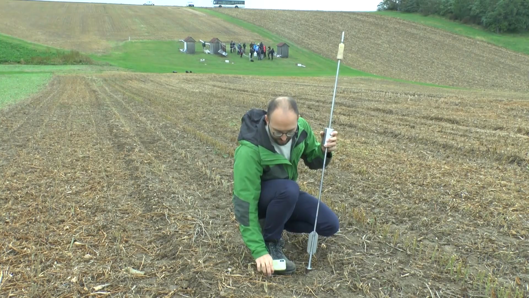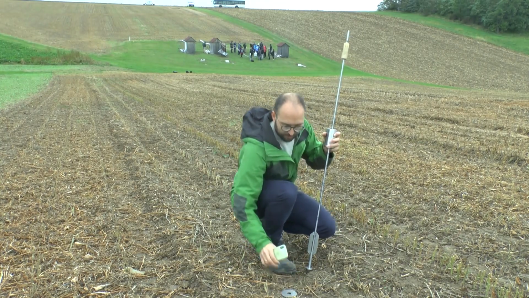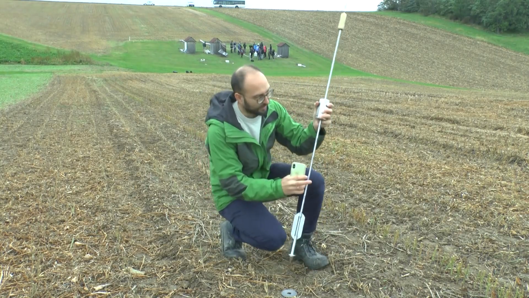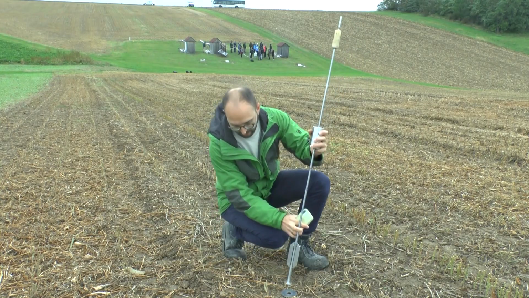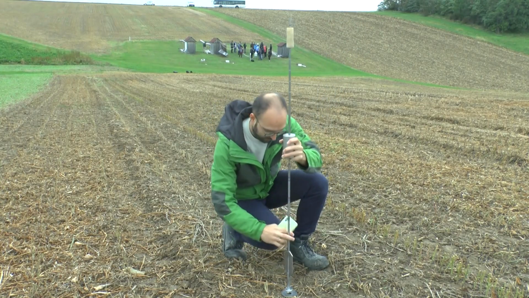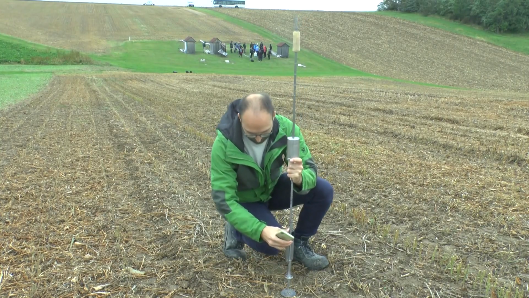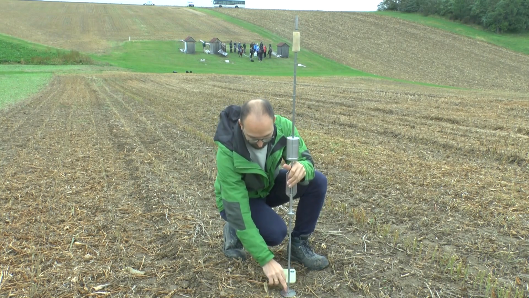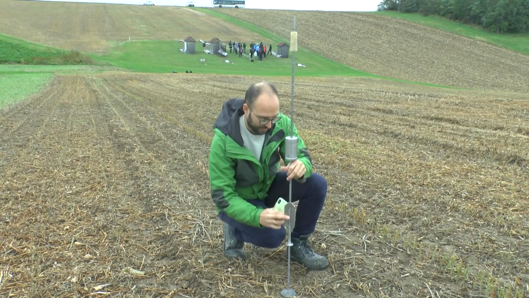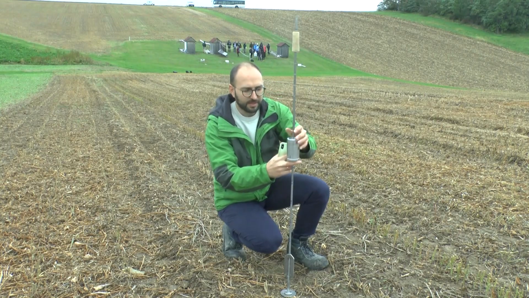So we found the representative spot. We put our metal plate there as a reference, and then we take our assembled dynamic penetrometer and put it in the middle of this plate, and we push it into the soil until the base, the top of the cone, is level with the metal plate. Then we put the sliding ruler on it, and then we can almost start.